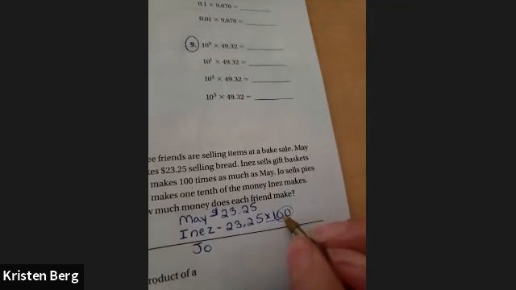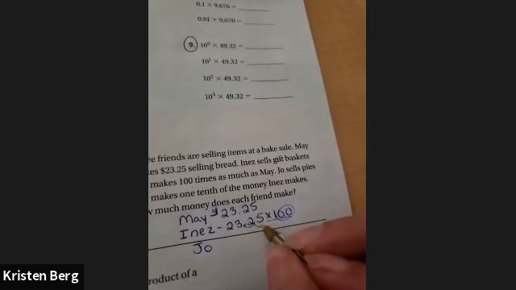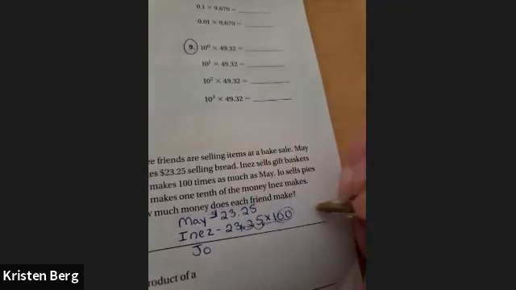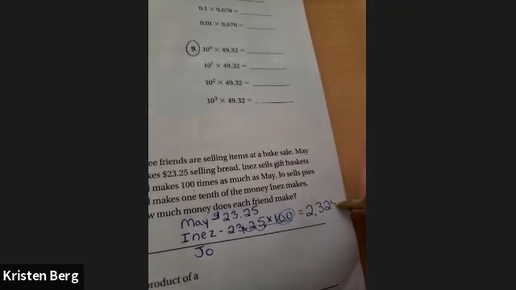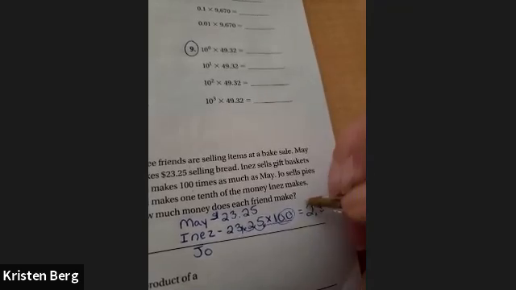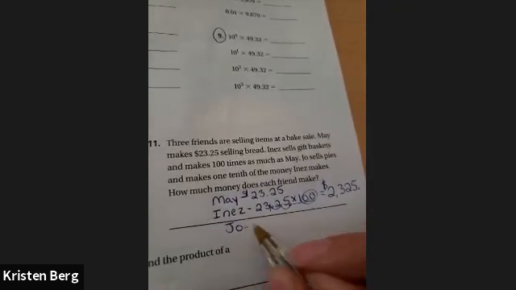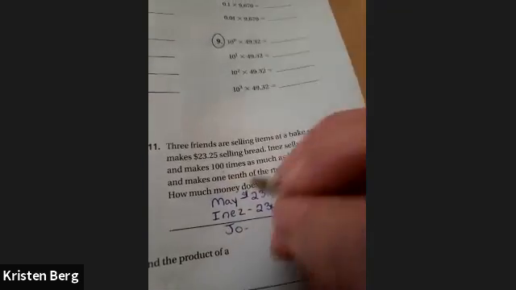Remember, when you're making it bigger, you need to move that decimal to the right. But since it is 100, it's not just one place. That would only be 10. It is 2 places. So now my new number is $2,325.